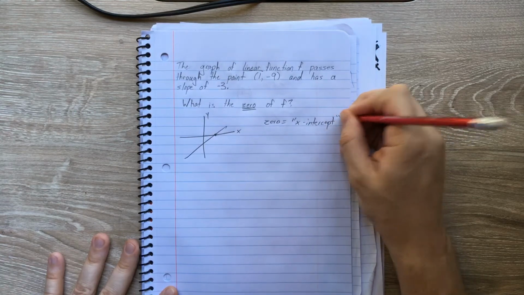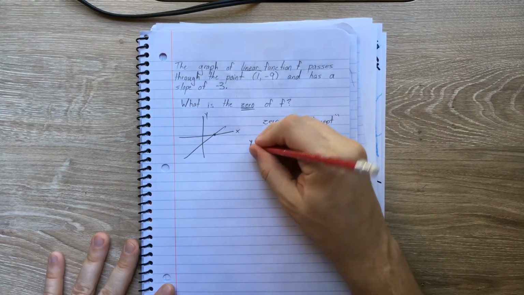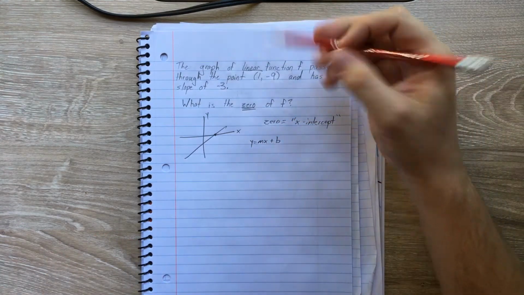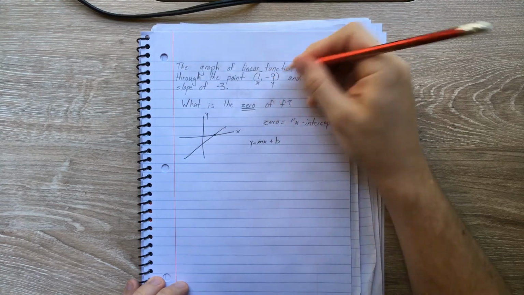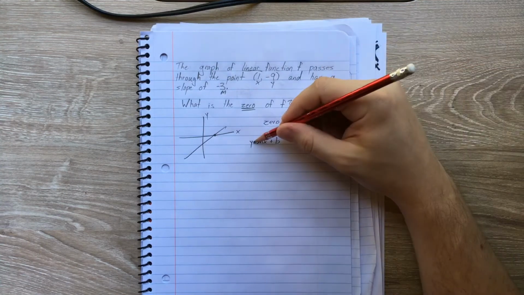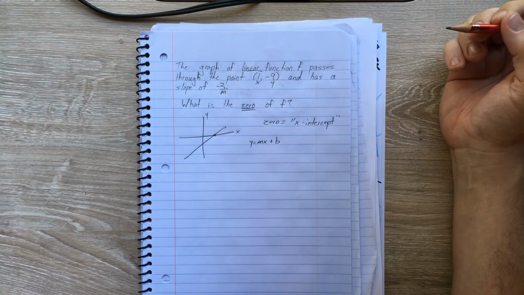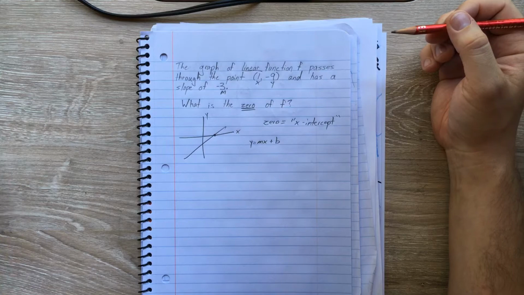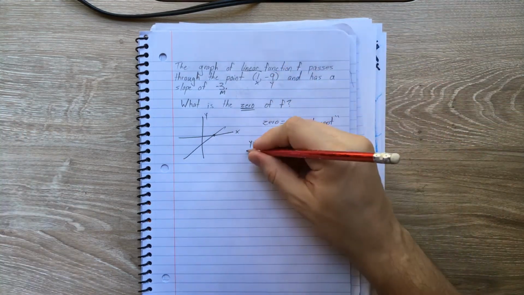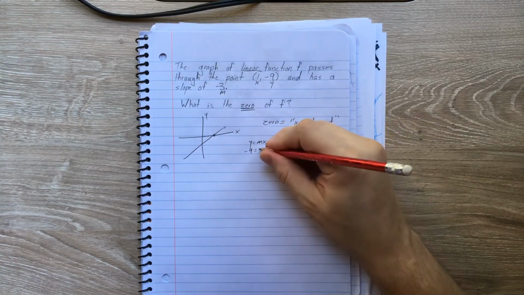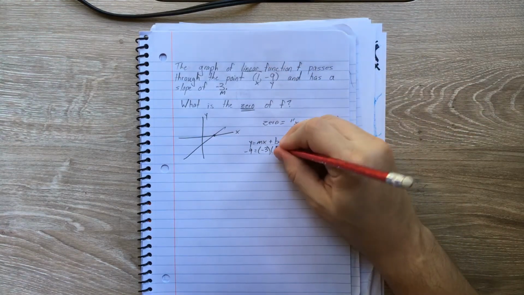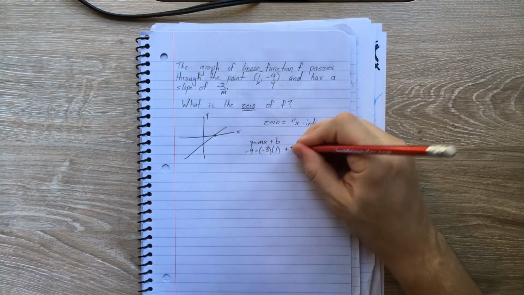What we know about lines is this form of a line, y equals mx plus b. I know this is x, and I know this is y, and the slope, -3, is m. So I know y, m, and x, but I don't know b. So let's find out everything about this line before we get started, and we'll find out what b is. If y is -9, then m is always -3, that's the slope, and x would be 1 at that point, plus b. I don't know what b is.